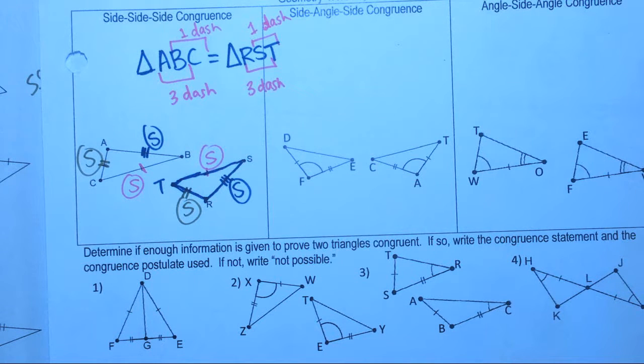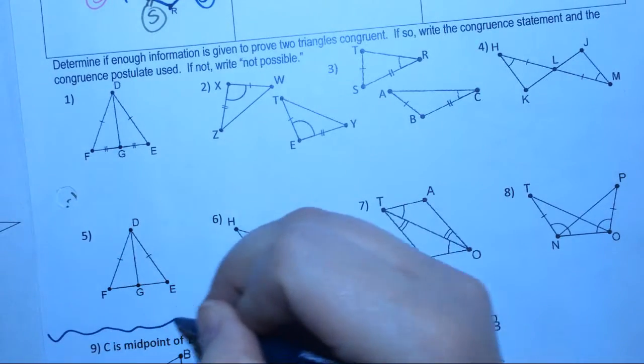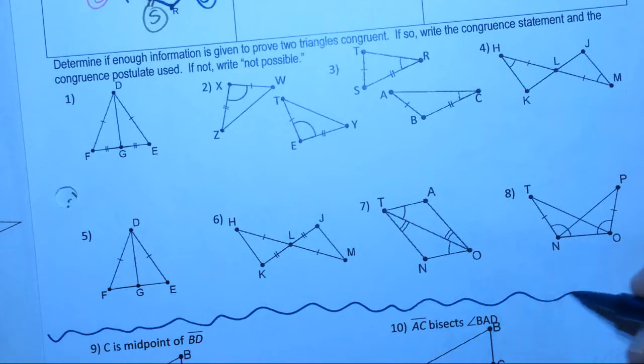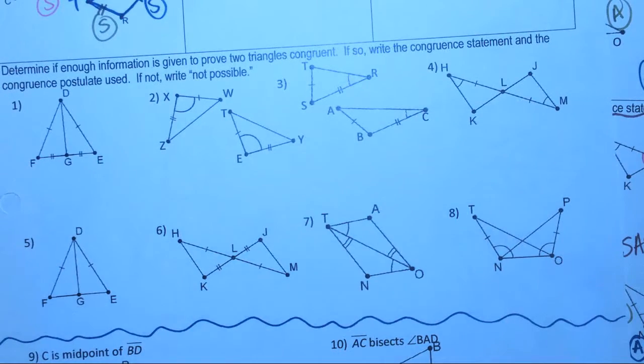Now his way is going to be useful when it's more complicated, but honestly, side, side, side, all the sides match. We don't have any rainbows, all the sides match. And I'm pretty positive you can put it in the right order. Okay, we're not doing 9 through 12 today. We're only doing 1 through 8. If you had to look at the bottom on 1 through 8, which one would you guess is probably going to be a side, side, side?